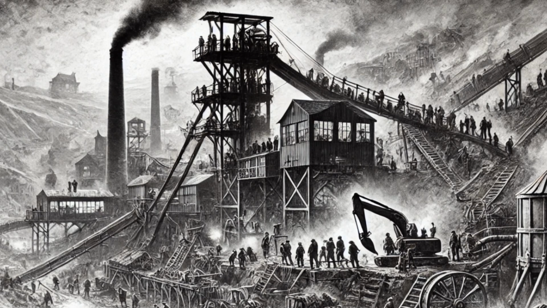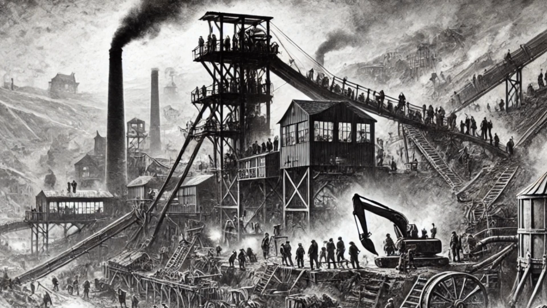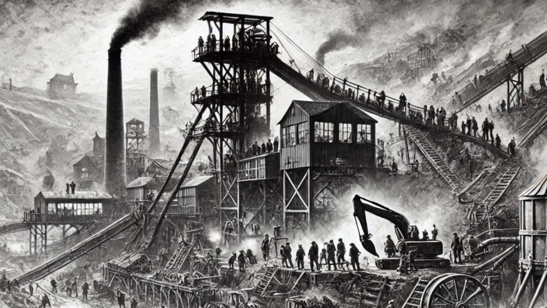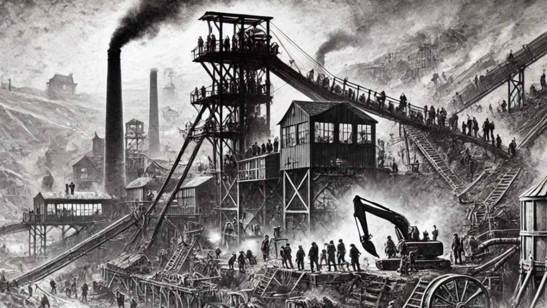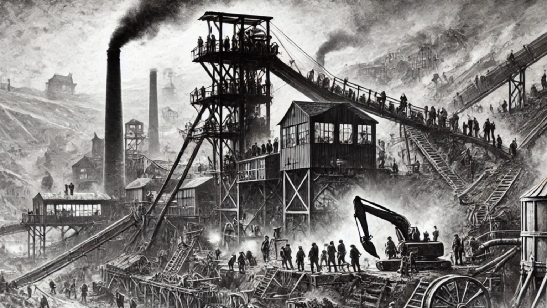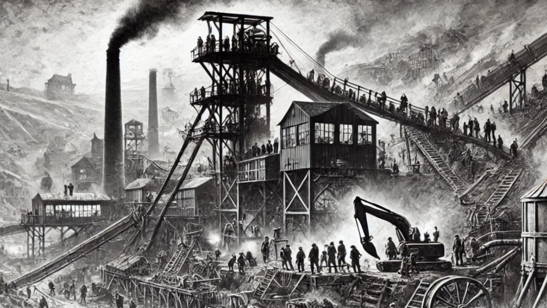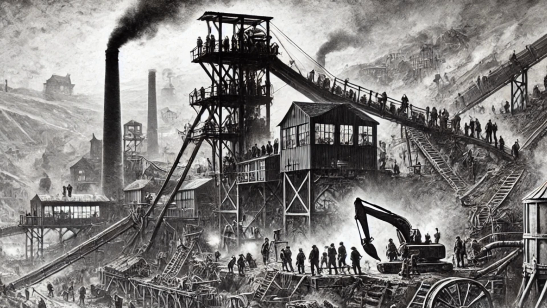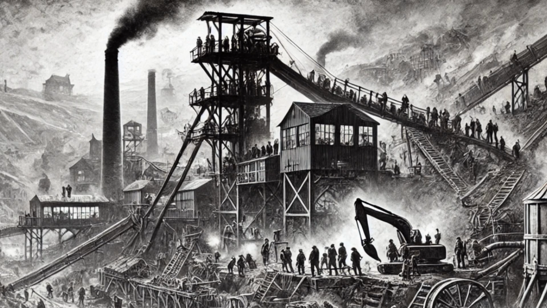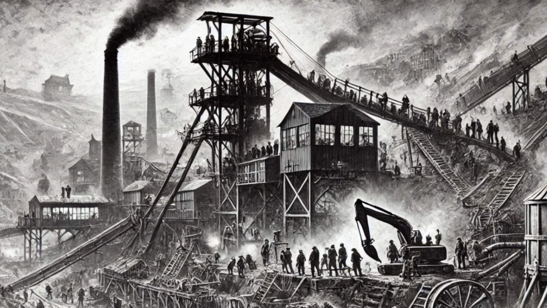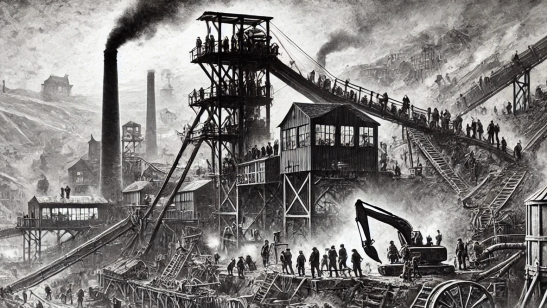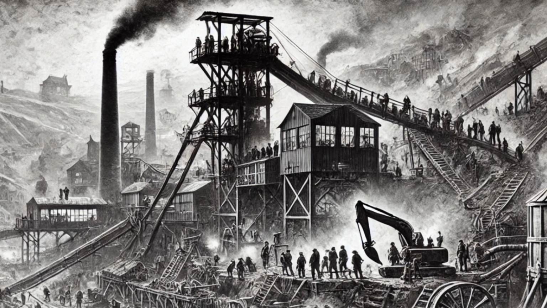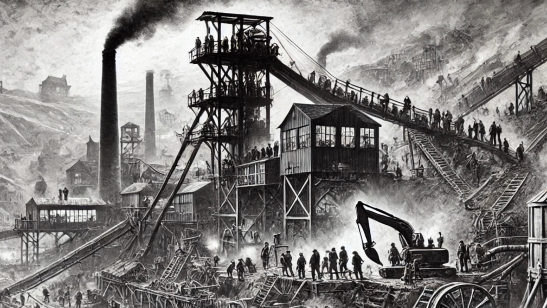The harsh working conditions in factories and mines during the Industrial Revolution led to the rise of labor movements and calls for social reforms. Workers organized to demand better wages, shorter working hours, and safer working conditions. The formation of trade unions and the organization of strikes became important tools for workers to negotiate with employers and advocate for their rights. The rise of trade unions.